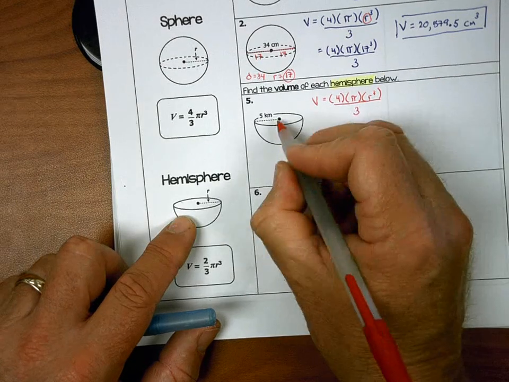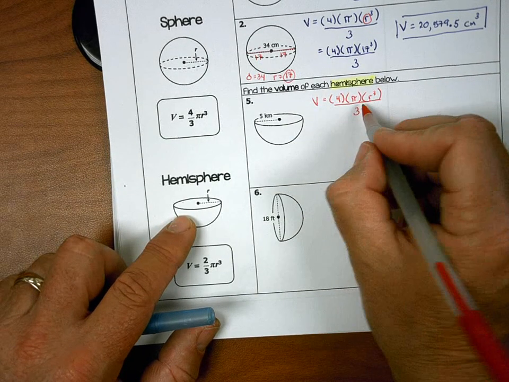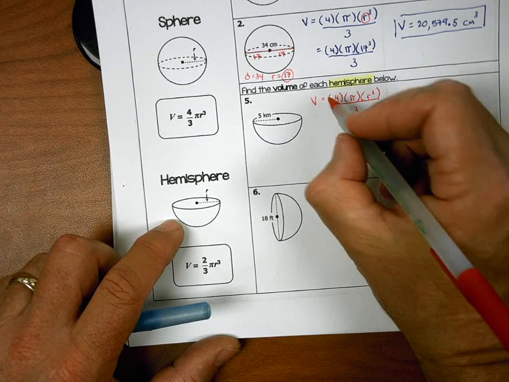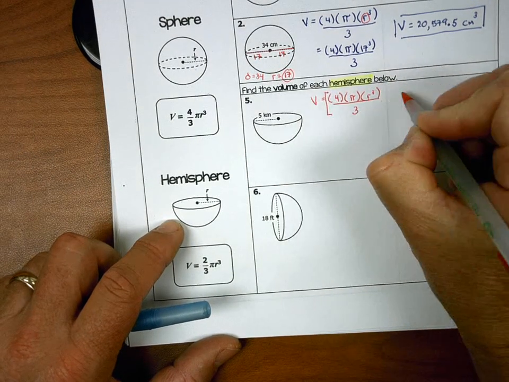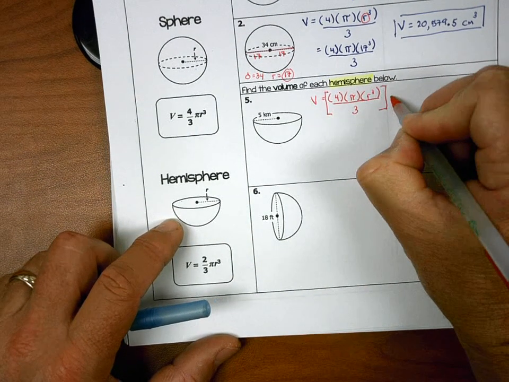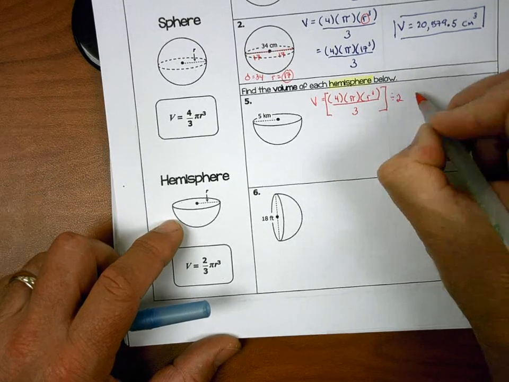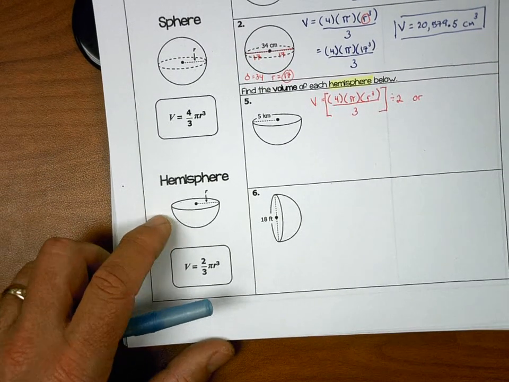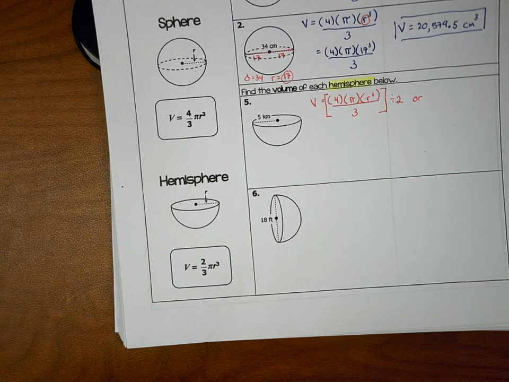But that formula is for an entire sphere, and I'm only finding half of a sphere, so what do I have to do? Well, I have to divide this formula by 2. Okay, so that would be the formula that I use to find the volume of a hemisphere.